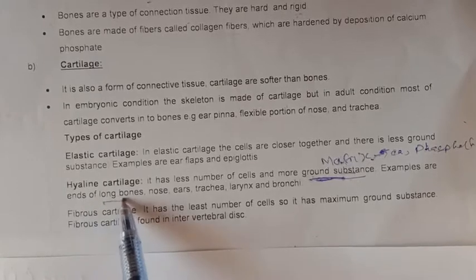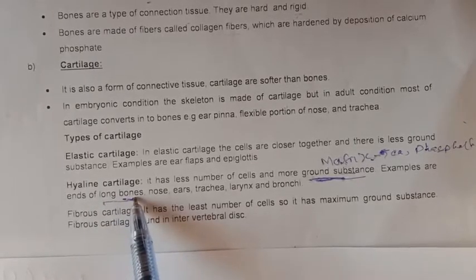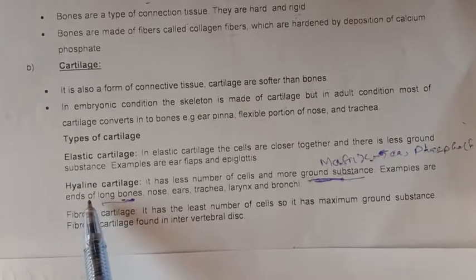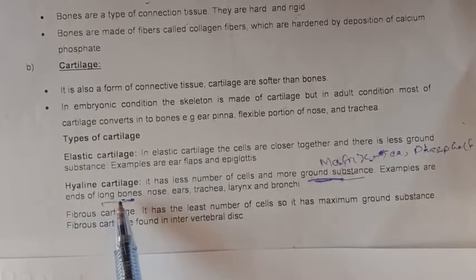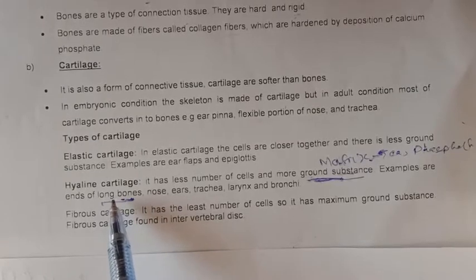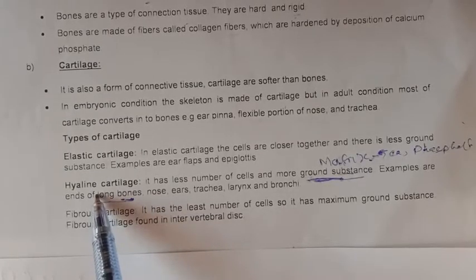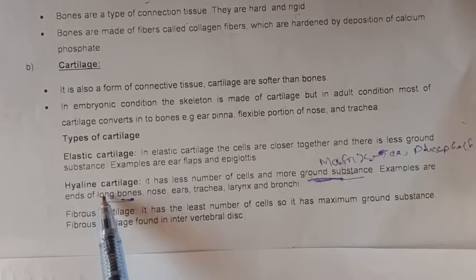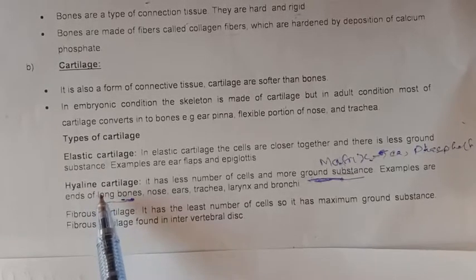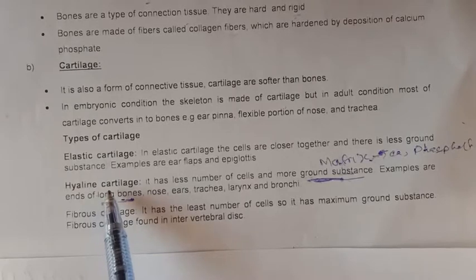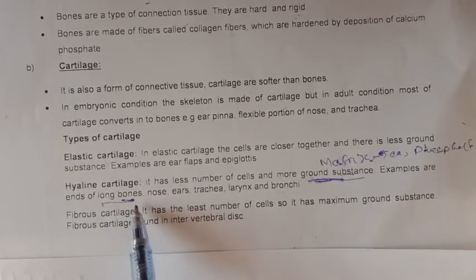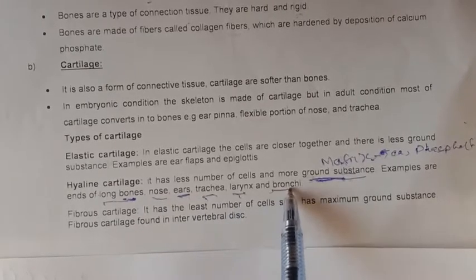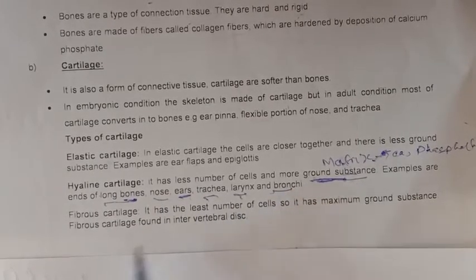It is found at the ends of long bones, for example at the joints, such as the wrist region or knee region. The final ends of the long bones, for example the femur, tibia and fibula, are covered by white cartilage. Similarly, the nose, ears, trachea, larynx, and bronchi are examples of hyaline cartilage.